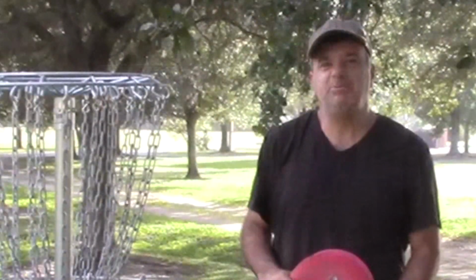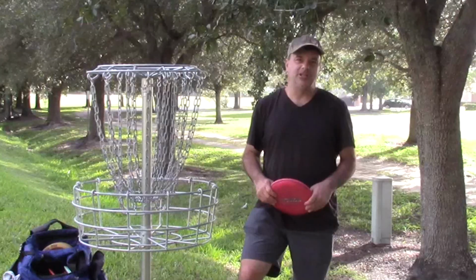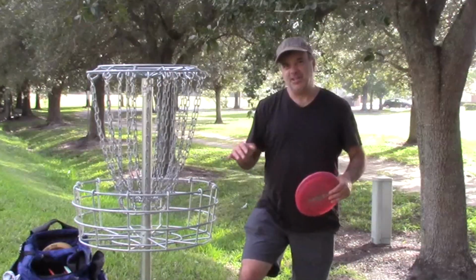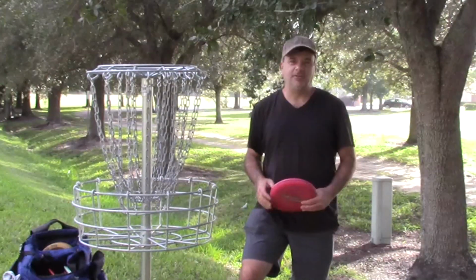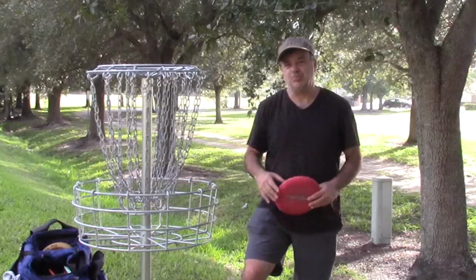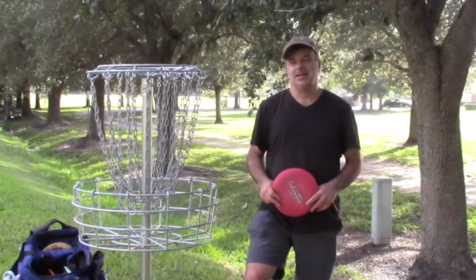The first number is speed. The lower the number, the easier it is to throw. Mid-ranges are 4, 5, 6, fairway or control drivers are 7, 8, 9. Putters are lower, 3s and 2s basically. And then your distance drivers come in 10, 11, 12, 13, 14. And that's the first number.